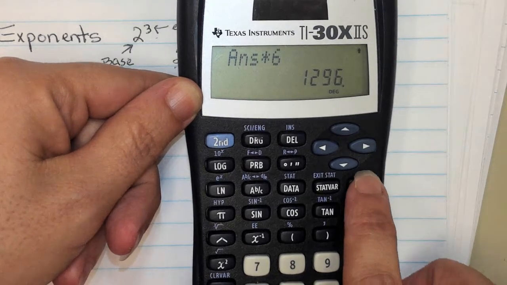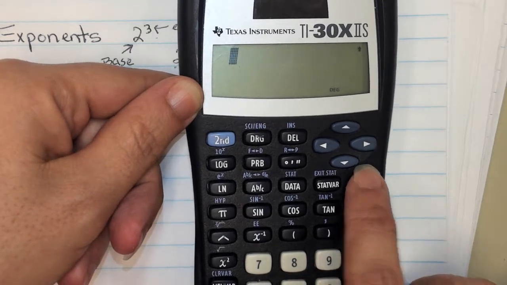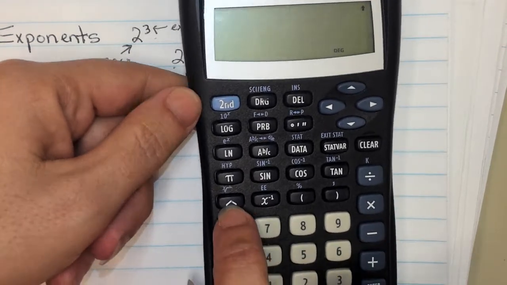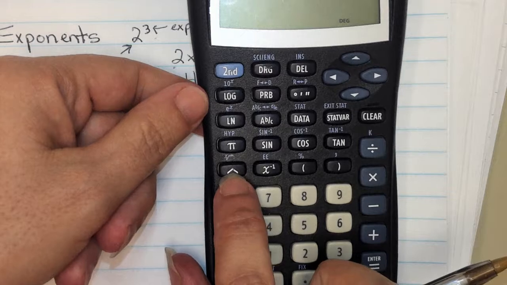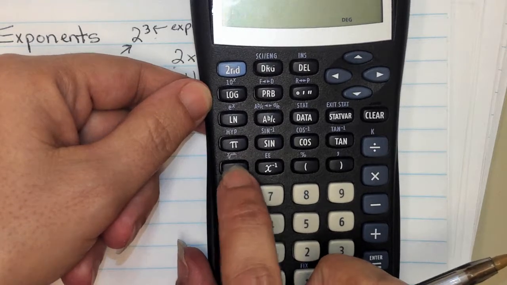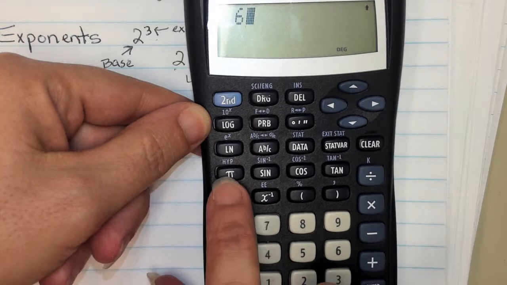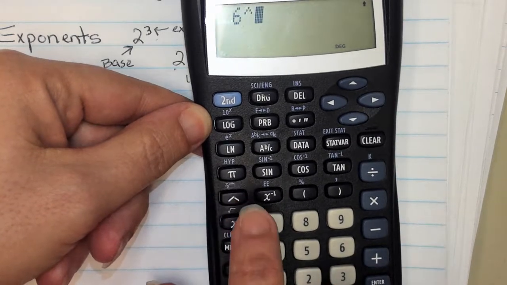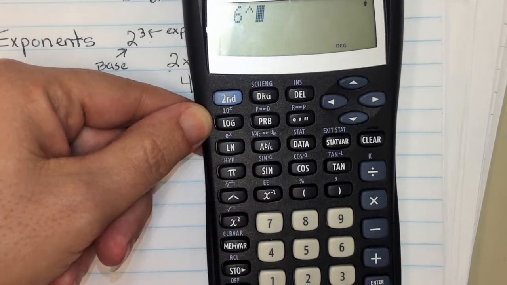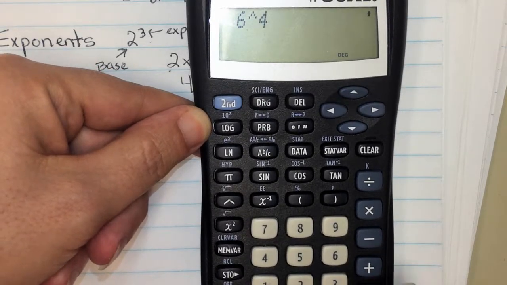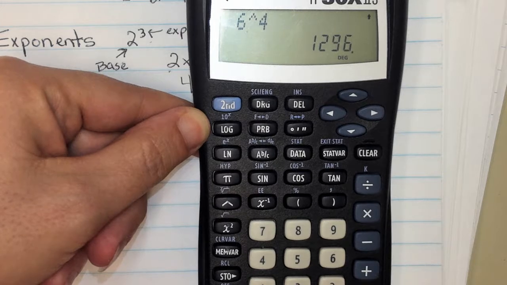The last way, if you're dying to know the handy-dandy calculator world, is this key I have figured out. It is this little up arrow button right here. If you hit 6 with the little up button, I'm calling that puts it in the sky, I don't know what else to call it, to a 4, 6 up in the sky with a 4, equals, and you get the same number.